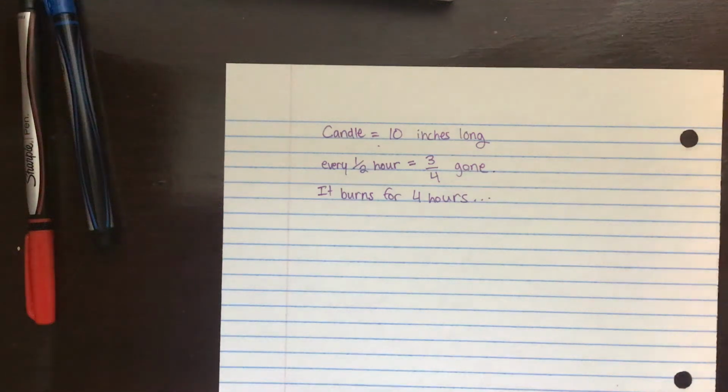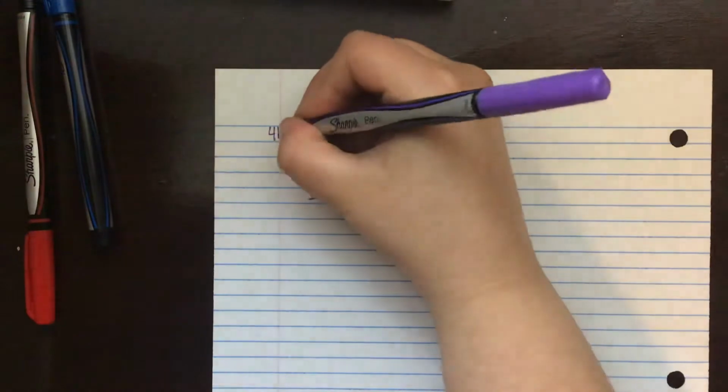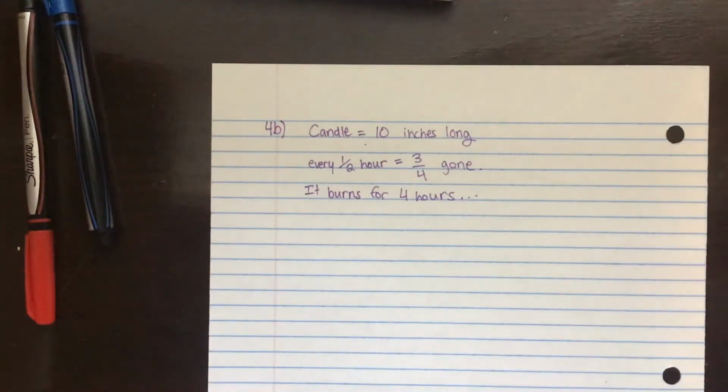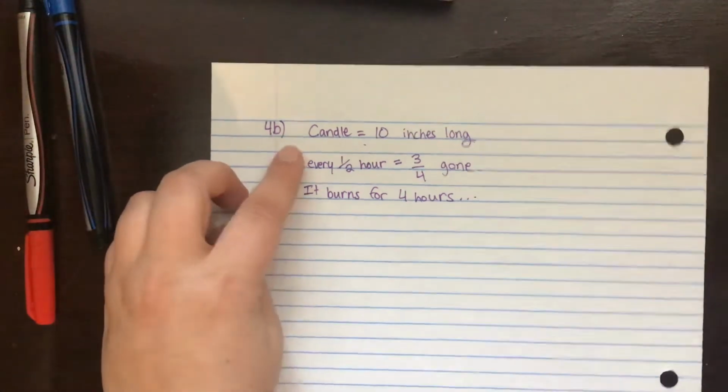Okay, we have a pretty tricky word problem here today. This is 4B, and what I've done is I've rewritten all of the information that I think is really important. So I'll read the question, you can see the information I've written down.